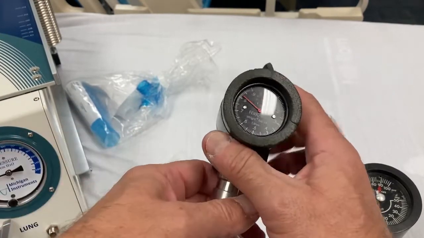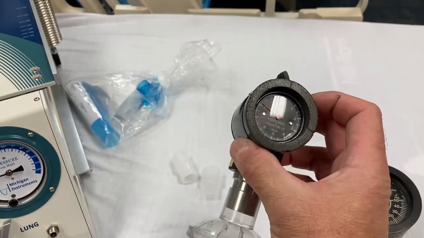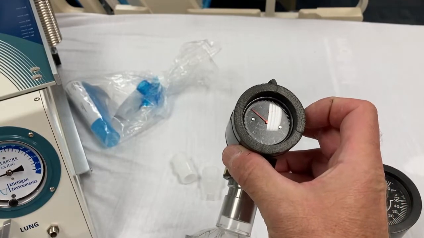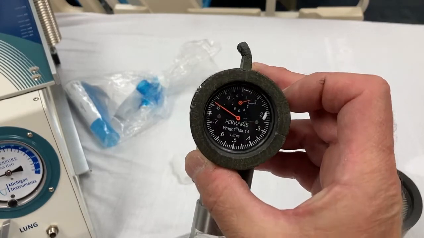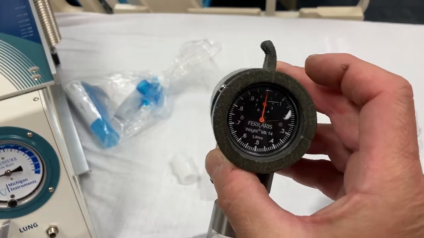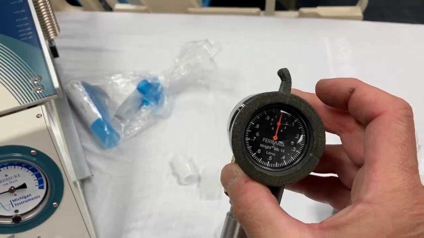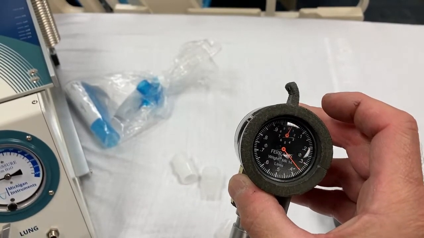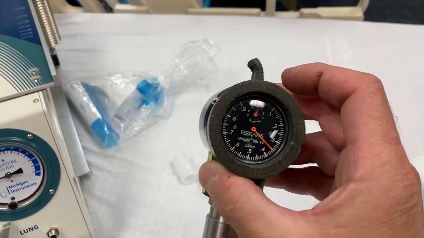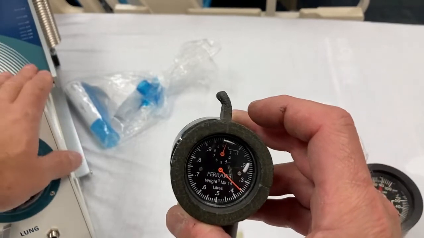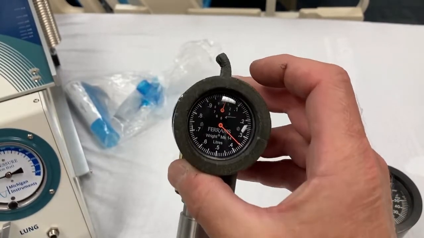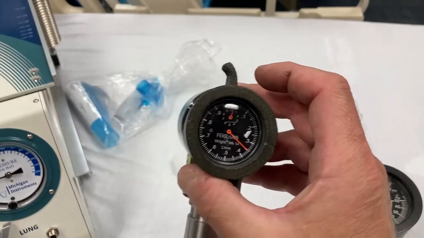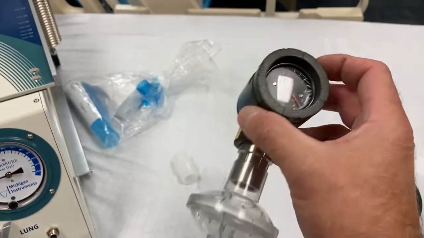All right, so we hook them up, we say, okay, breathe in as deep as you possibly can, and they breathe in real deep. And as soon as I think they're all the way in, I hit the button to reset, and then we have them exhale, exhale, exhale, exhale. Now I have a little test lung here, so I'm not pulling it up very far, but that's how you would do that. And you would just read your vital capacity.